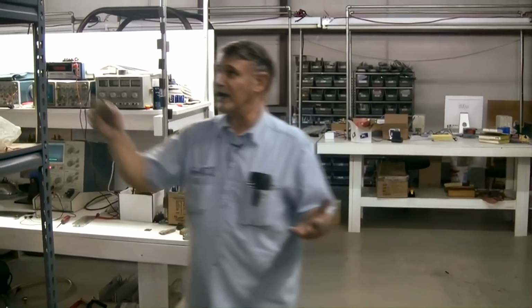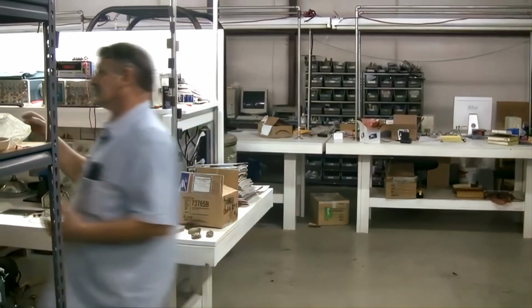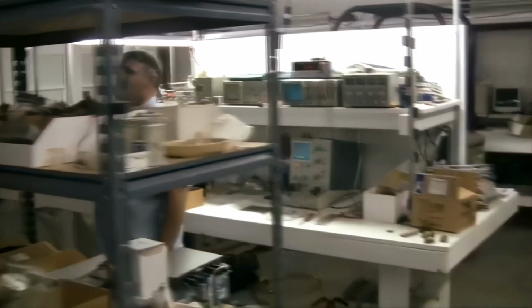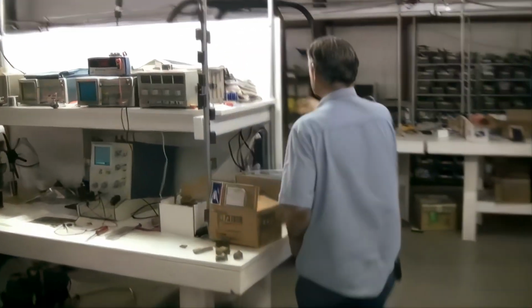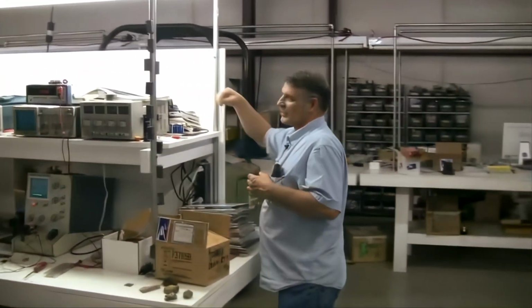What can I do with a magnet? Well, let's see. What can I do with a magnet? I can do some things. Here, just give me a minute, Tony.